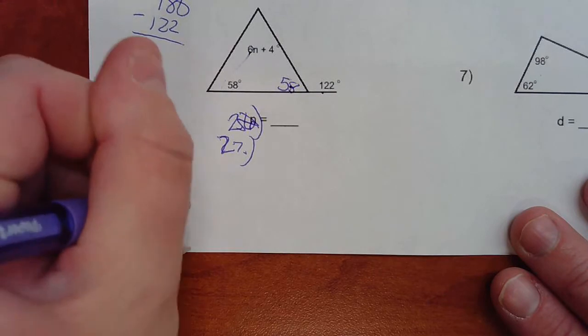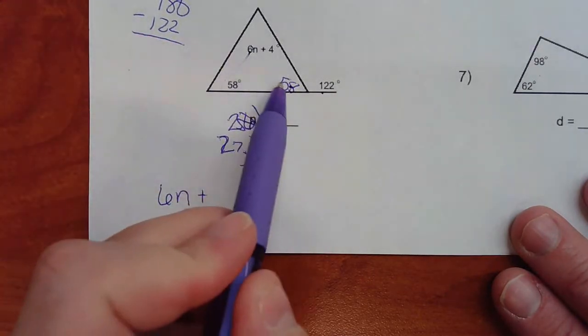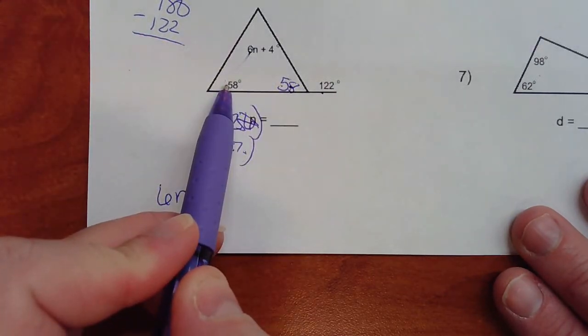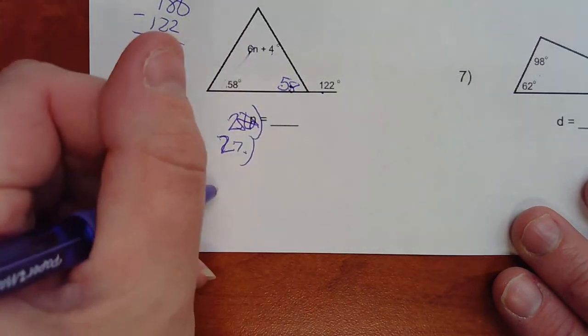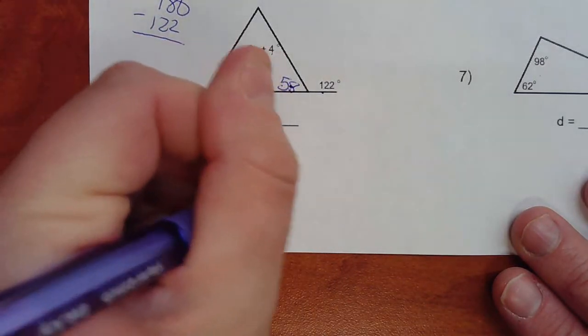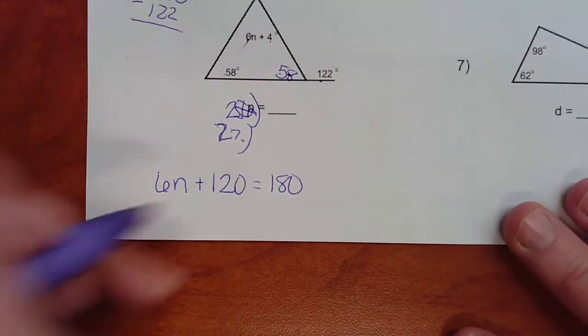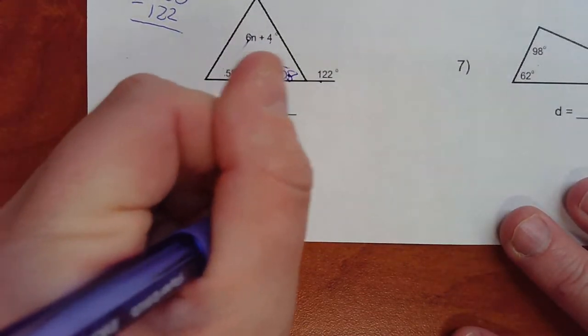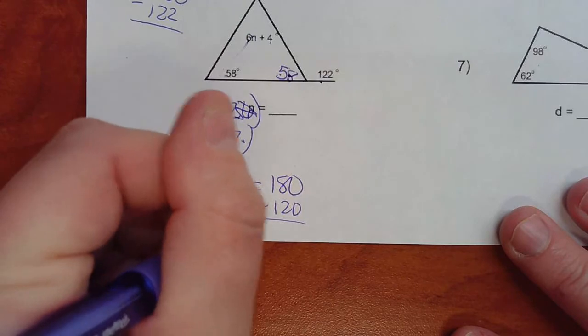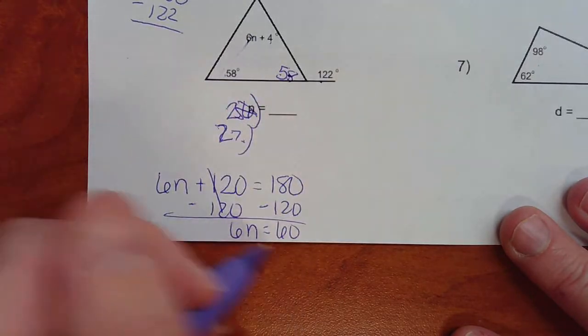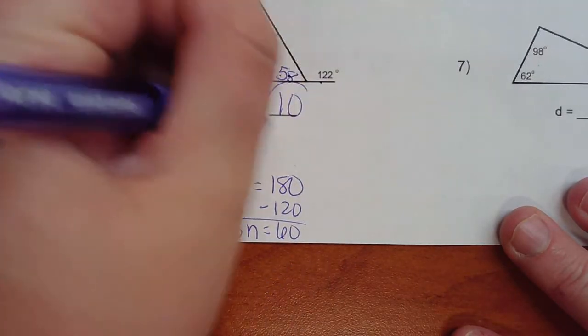So we have 6n plus these two right here give me 116. 116 plus 4 is 120, and that equals 180. Subtract 120. You get 6n equals 60, and then divide by 6, and you get 10.